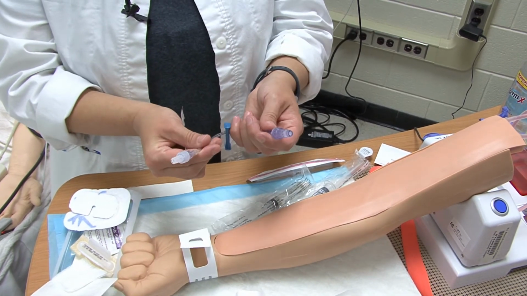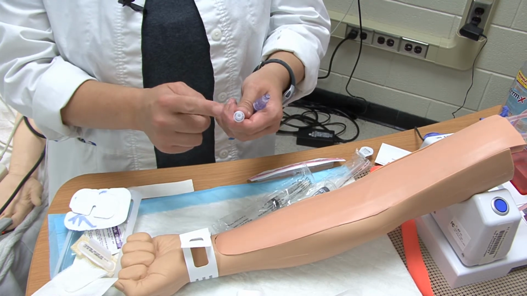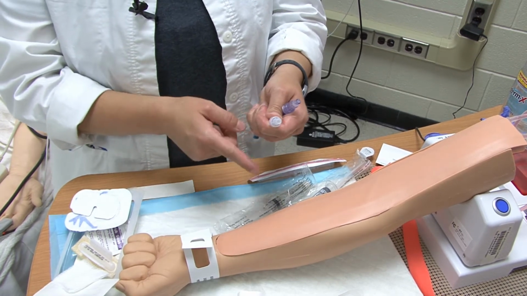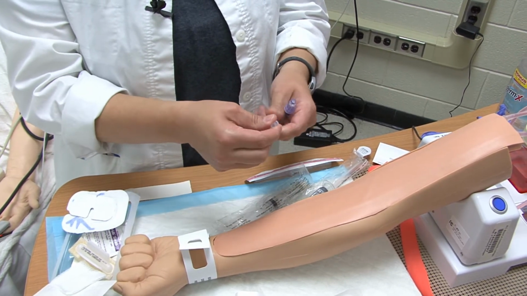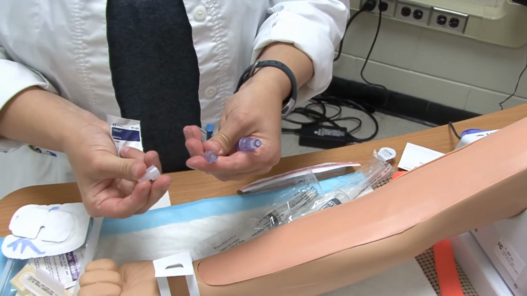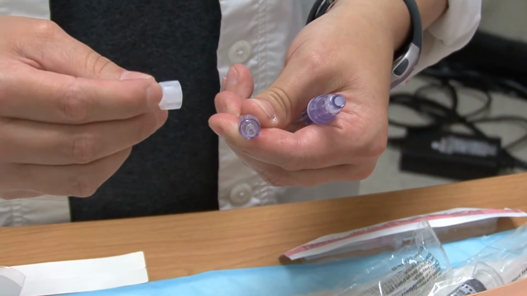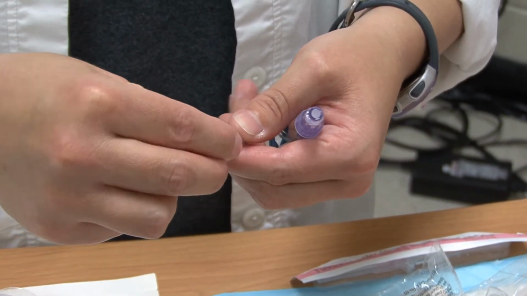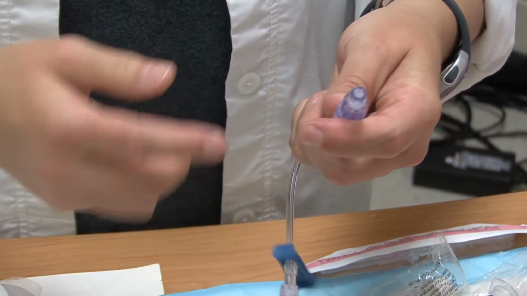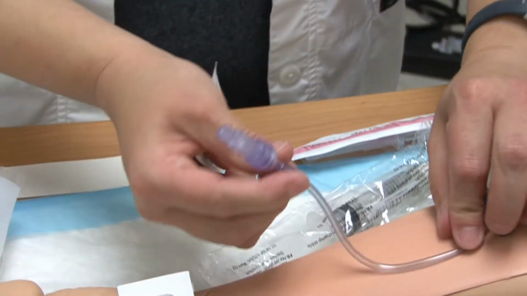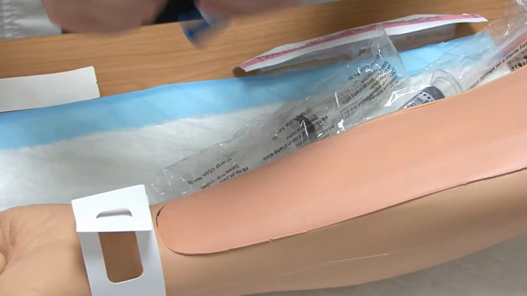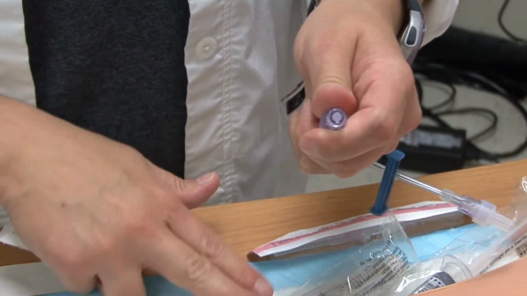But just to make sure you can see the difference, this piece right here is the piece that actually attaches to the hub of the catheter that's going to be inserted into the patient. And it looks like this. So this is the piece that you want to make sure that you keep sterile. And if you touch it, then you'd need to swab it with alcohol. But you definitely want to try to keep it sterile. This is the piece that hangs outside of the patient, and you would need to swab it every time before you go to flush it.